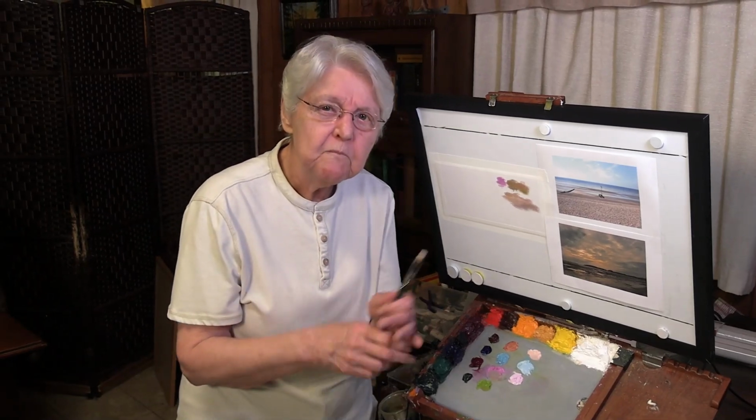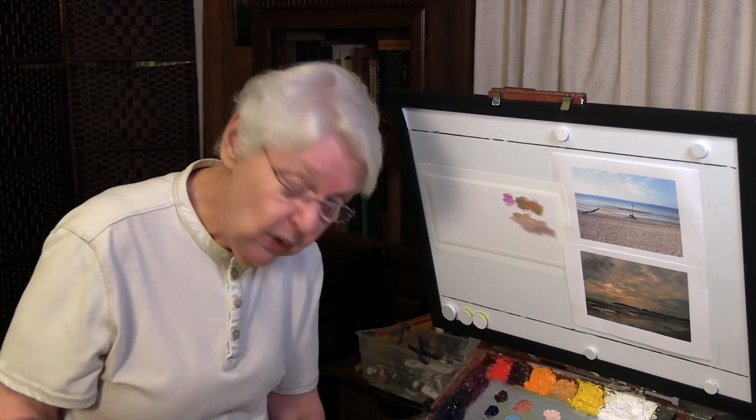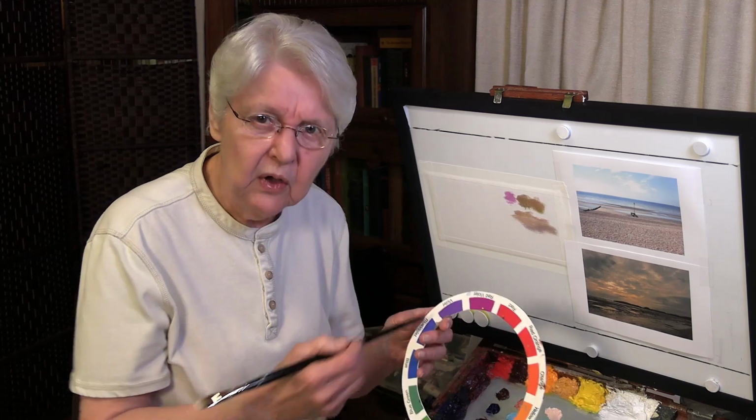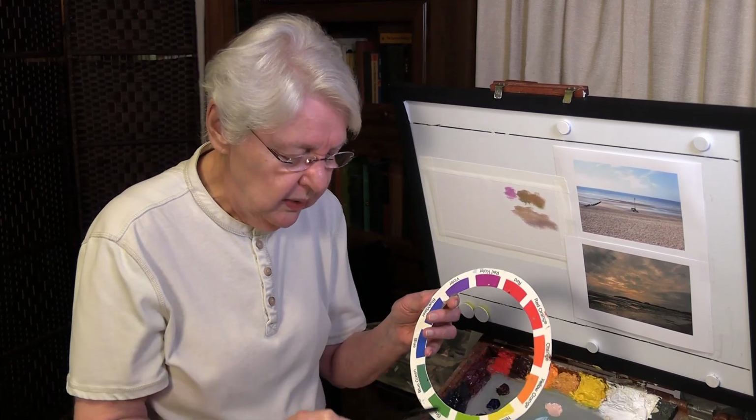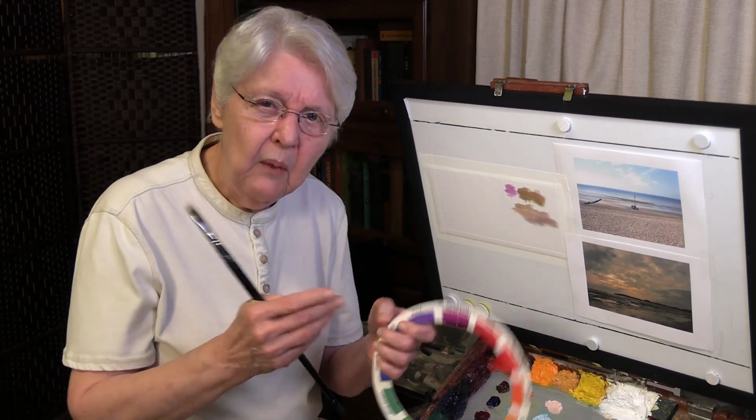So just those few little things of not approaching it as a formula, but thinking it through according to the way color behaves. And one way we can tell how color behaves is how it behaves on the color wheel, what happens when complements go together, and what happens when it gets lighter or darker.